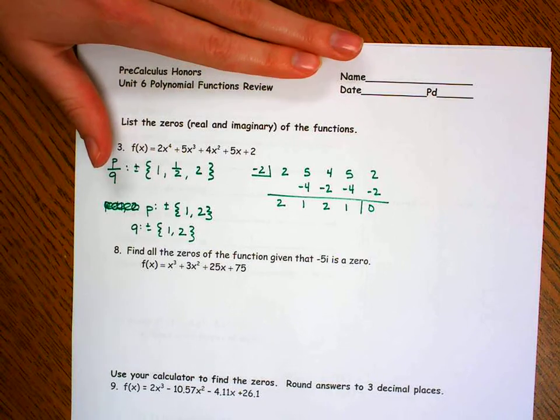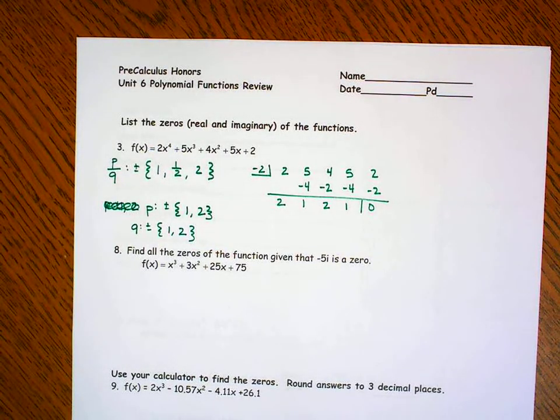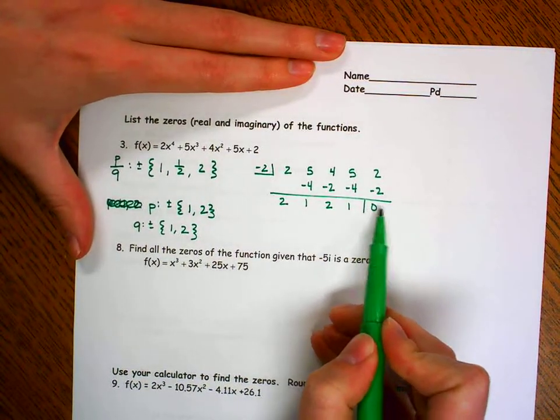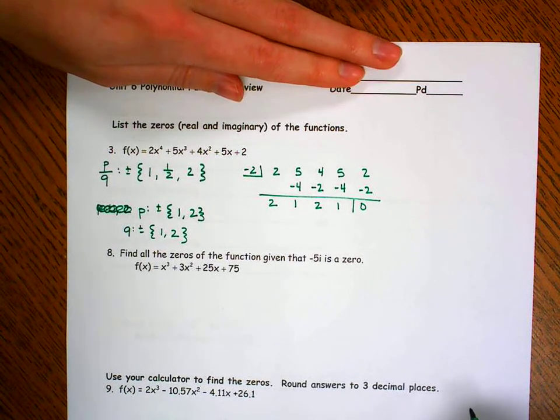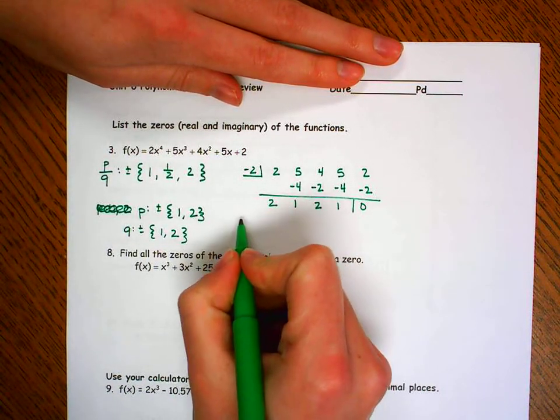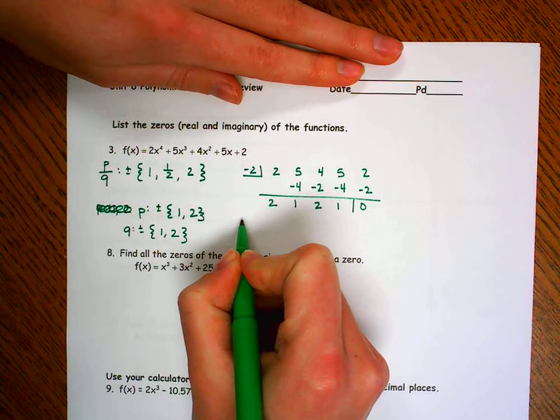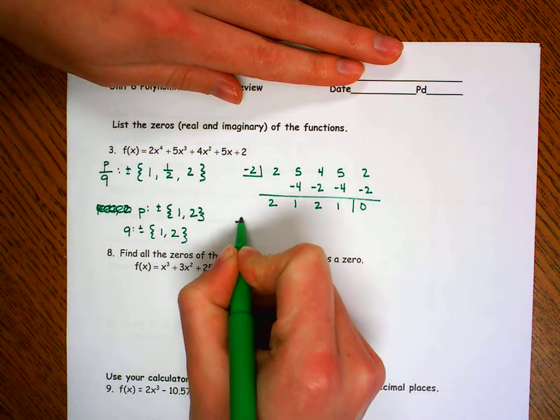So that lets me know that I did, in fact, have a factor. If you were to test something like maybe a +1, this remainder wouldn't have been 0. So that's how you would have known that wouldn't have been one of your factors. Well, I already know, because I've already done the problem, that -1/2 will be another one of my factors.